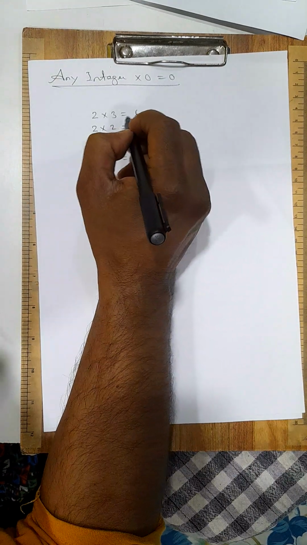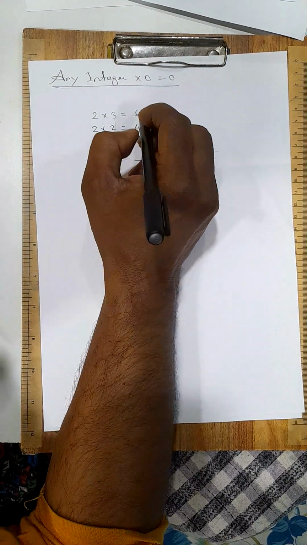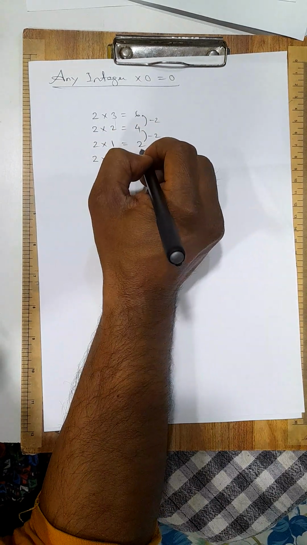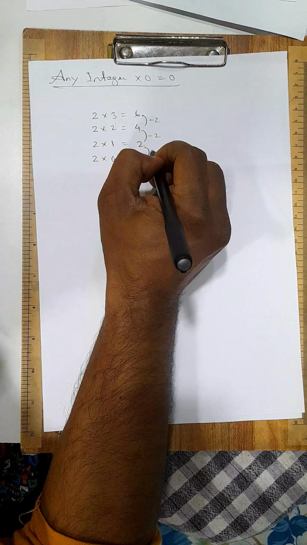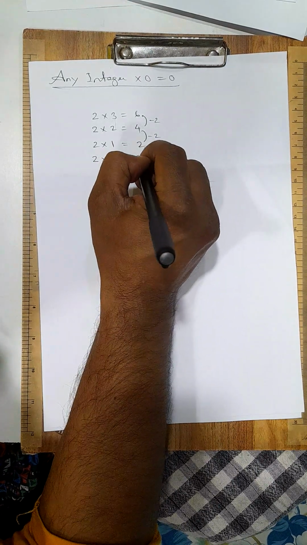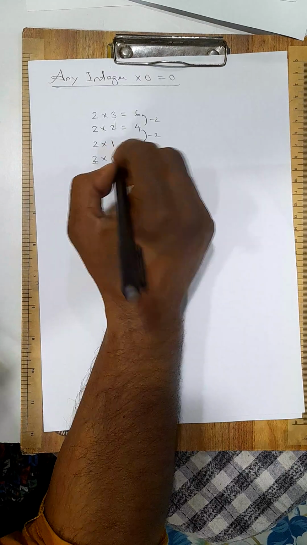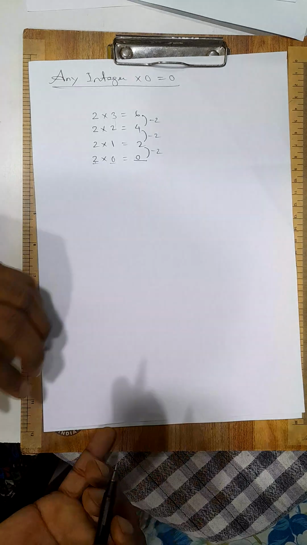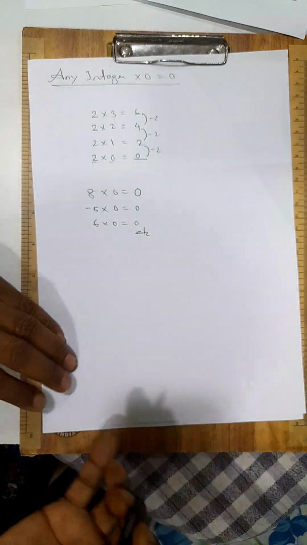See, it is diminishing by 1. On the right hand side, it is decreasing by 2. So what would be the next answer? 2 minus 2, the answer is 0. So any integer multiplied by 0 equals 0. Right? In a similar way we can write 8 multiplied by 0 equals 0. Minus 5 multiplied by 0 equals 0. 6 multiplied by 0 equals 0, etc. Right?